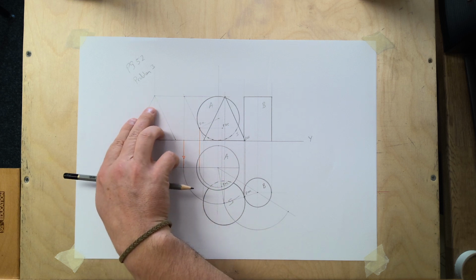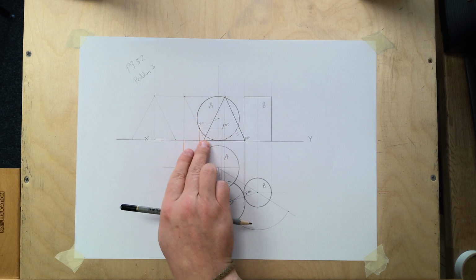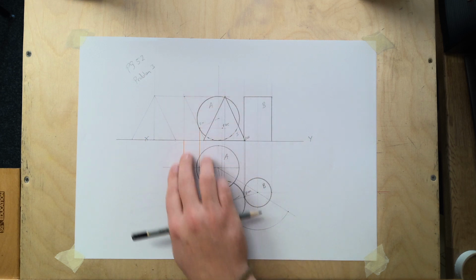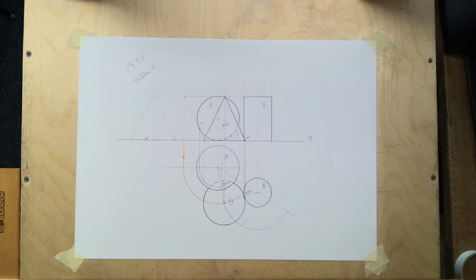Draw it over to the side here. Slide and set square over to get the edge where it makes contact, the edge of the cone and sphere A. Then we just bring it down like we normally do for the rest of the questions. Okay.